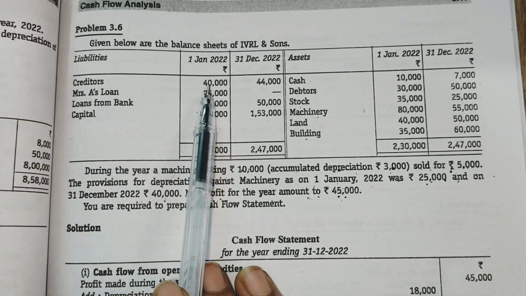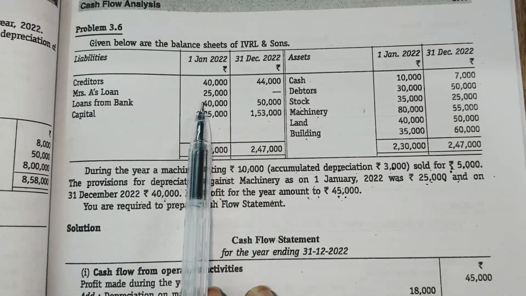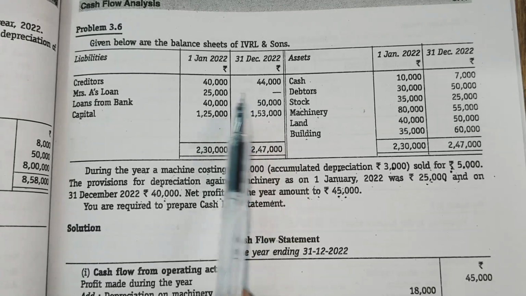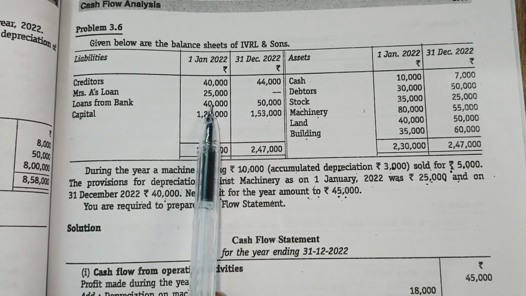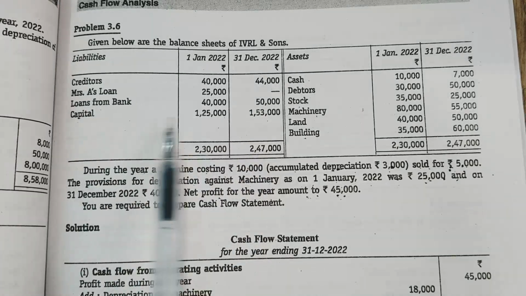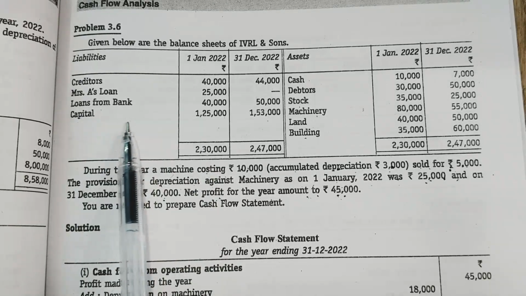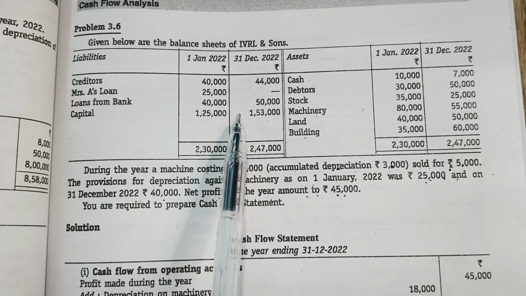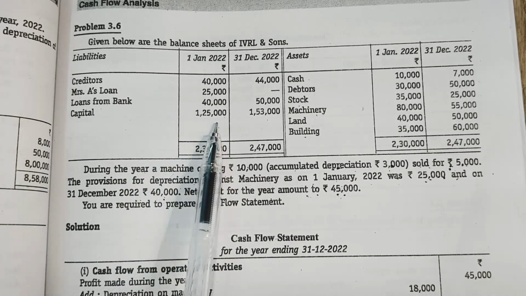Creditors comes under the current liability. See here, increase in the current liability, so you need to add this. The loan on 1st Jan 2022 is given, and on 31st December it is nil. That means it is repaid, so this amount we are showing as minus, repaid amount. And loan from bank 40,000, 50,000, 10,000 increases there, loan borrowed. Capital comes here as drawings because only capital is given. If it were share capital, then there would be an increase in the share capital. Because it is drawings, personal capital, this will be minus.